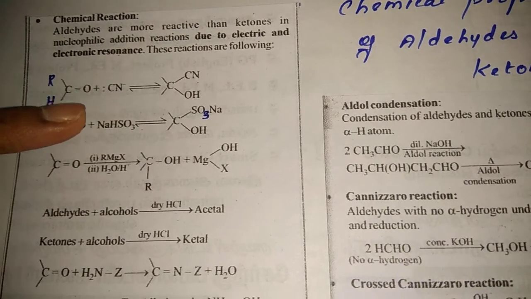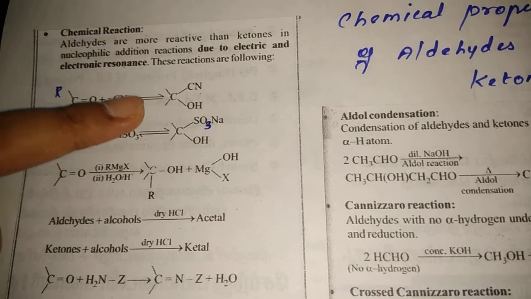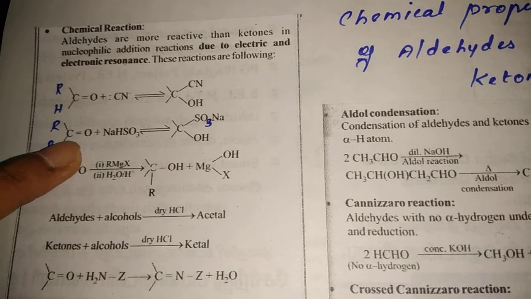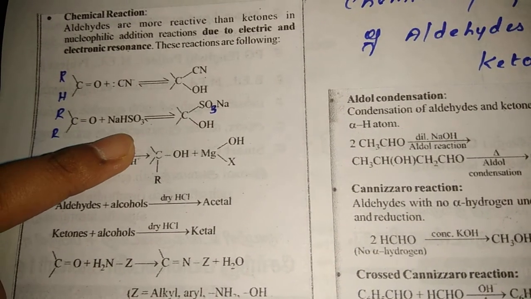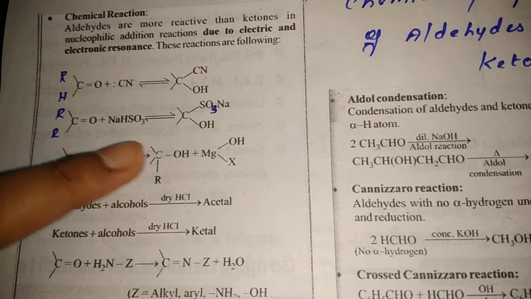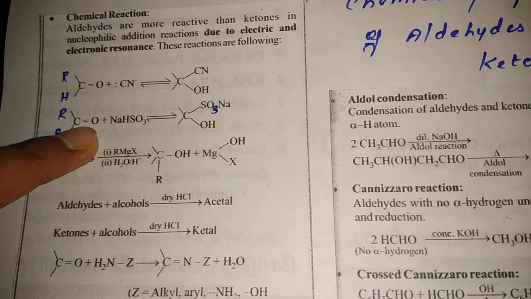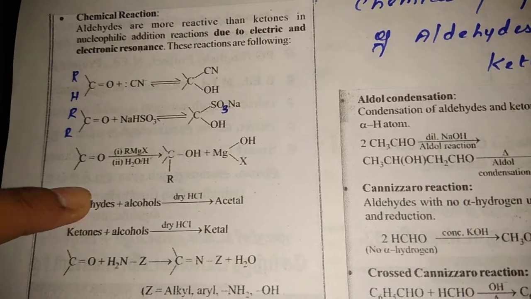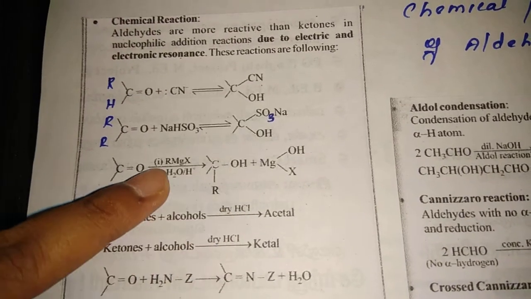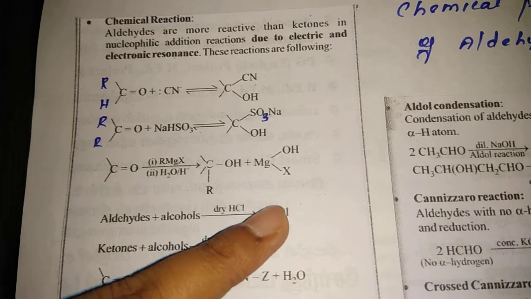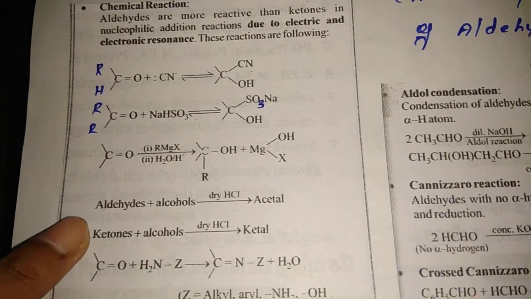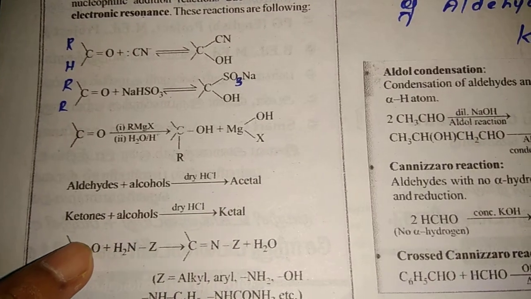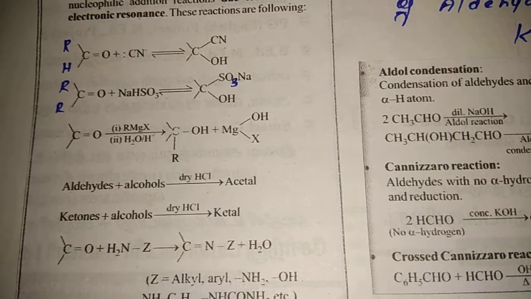Cyanide is added and cyanohydrin is formed like this. The adduct, cyanohydrin, is formed. Again here, sodium bisulfite, NaHSO3, is added, with H joined to the oxygen, giving the addition product with OH like this. Then the Grignard reagent: the R is added here, then OH is released after hydrolysis. Then aldehydes react with alcohols to give acetal. Then ketones react with alcohol to give ketal.